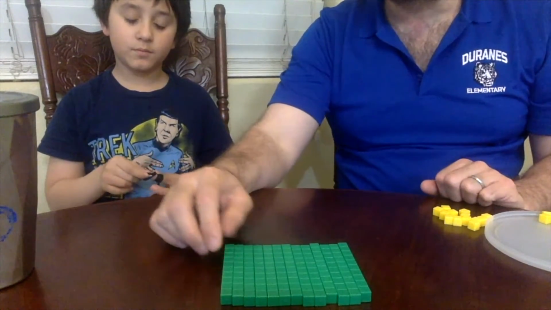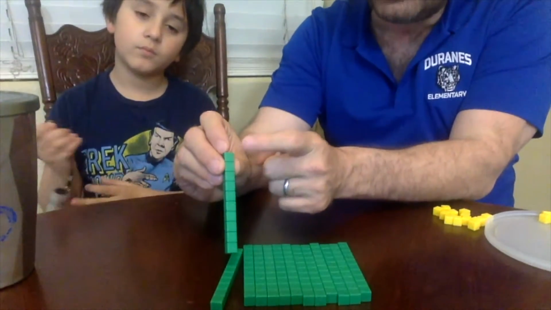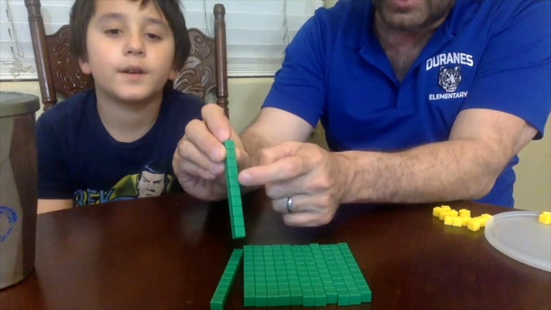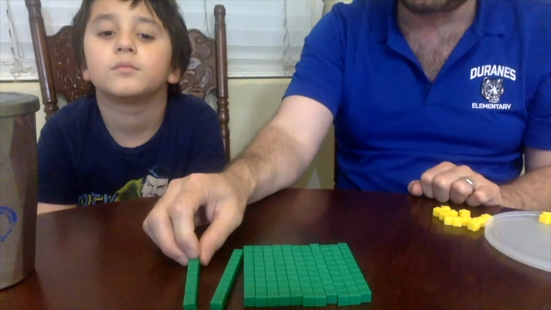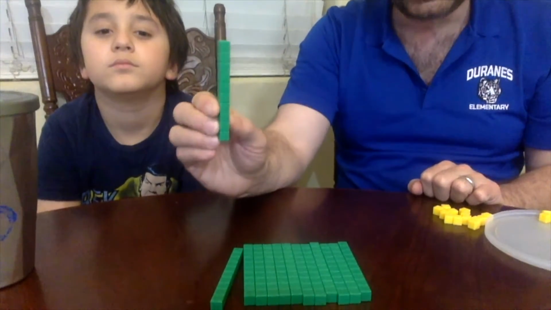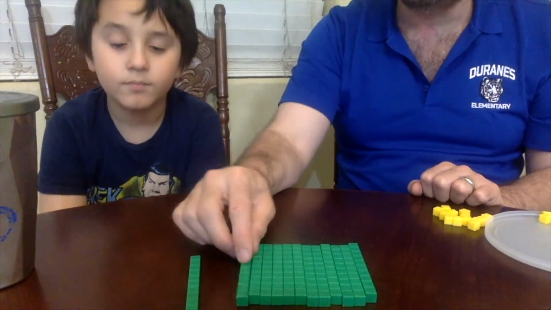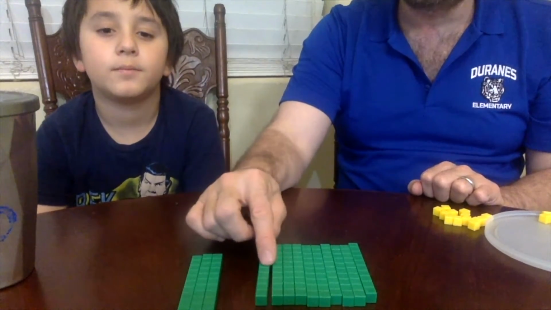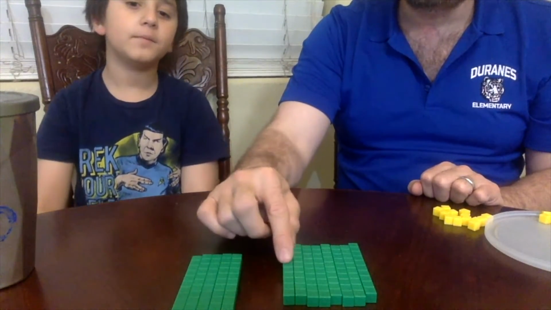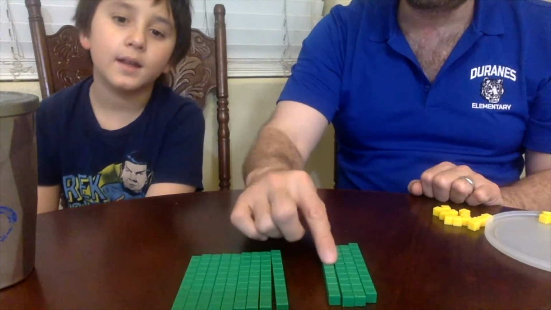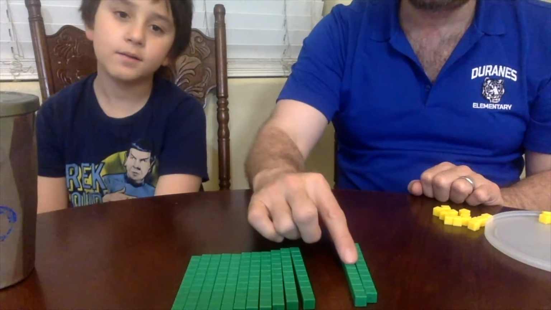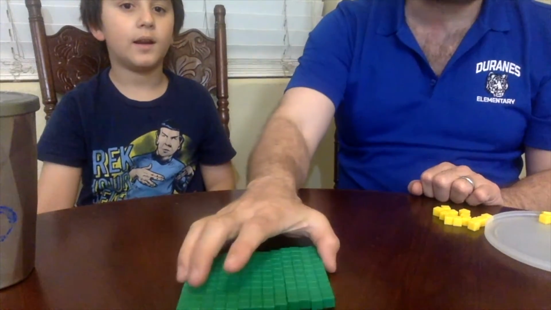So we can count each of these individual pieces. Go 1, 2, 3, 4, 5, 6, 7, 8, 9, 10. We shouldn't have to do that. We should know how to skip count by tens by now. So 10, 20, 30, 40, 50, 60, 70, 80, 90, 100, 110, 120, 130.